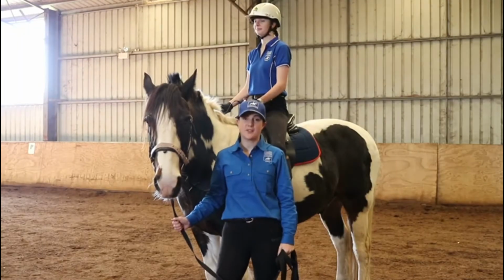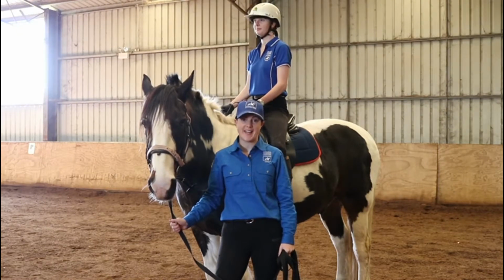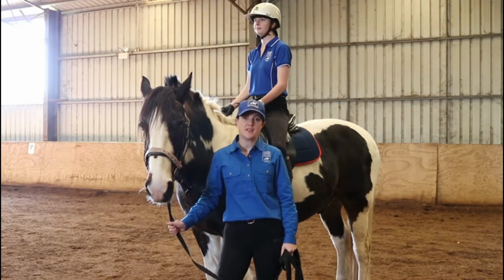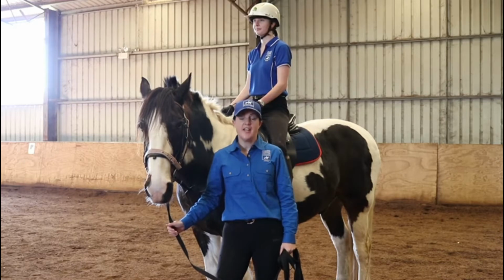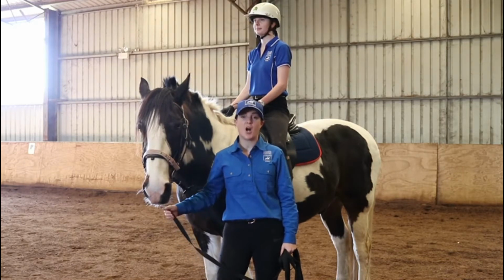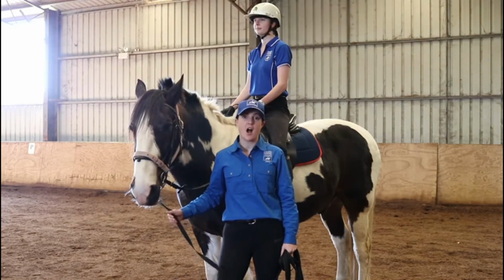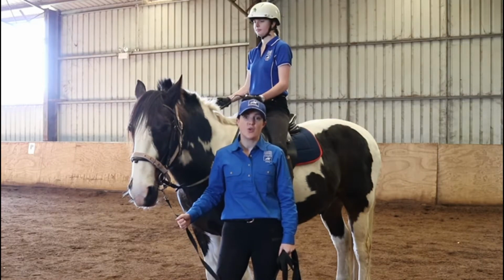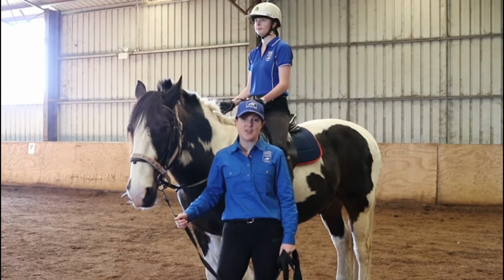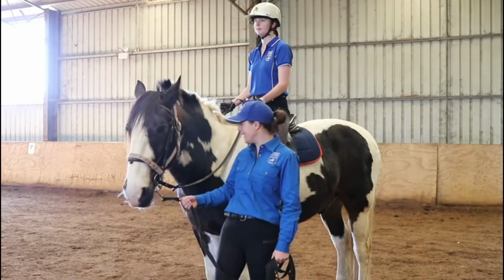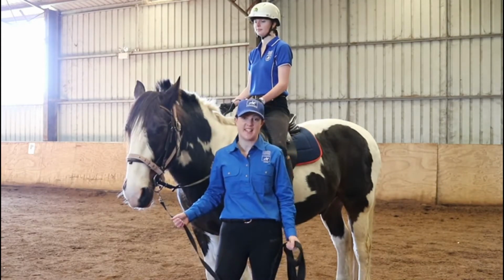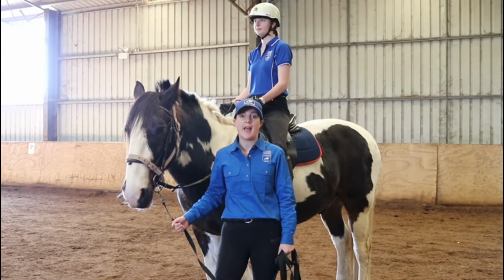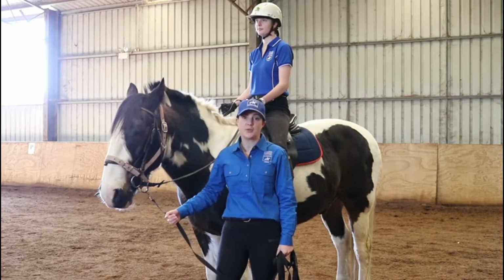The horse has 3 paces: walk, trot, and canter. And when we change between those paces, it's called a transition. If we want to go from a lower pace to a higher pace, we call it an upwards transition. So now we're going to learn how to do an upwards transition. At the moment, Leroy is in halt, which means that he's stopped, he's standing still, and we're going to learn how to go from halt into walk.